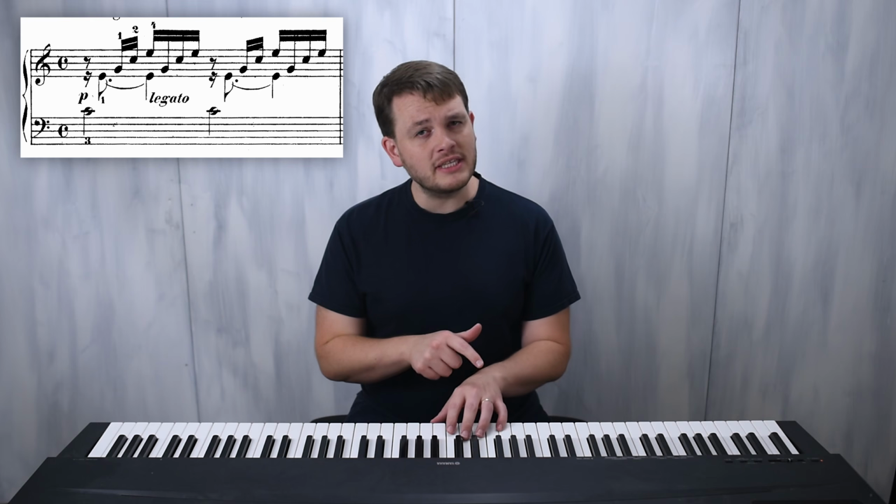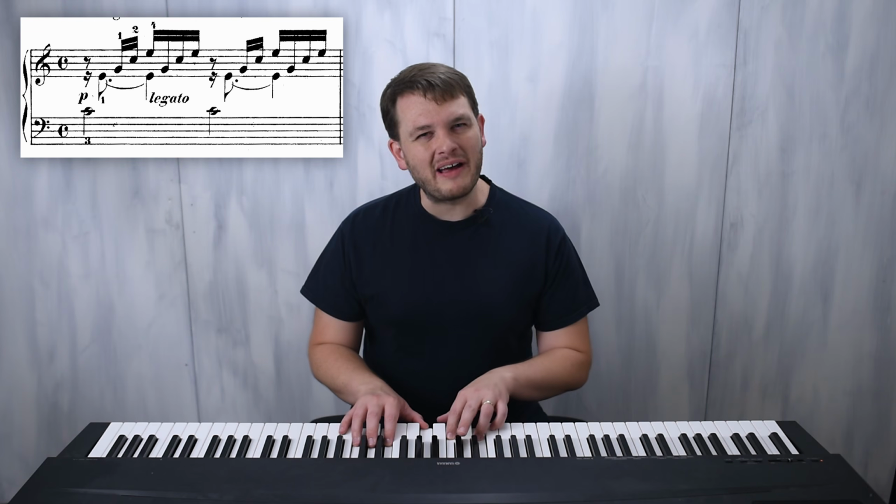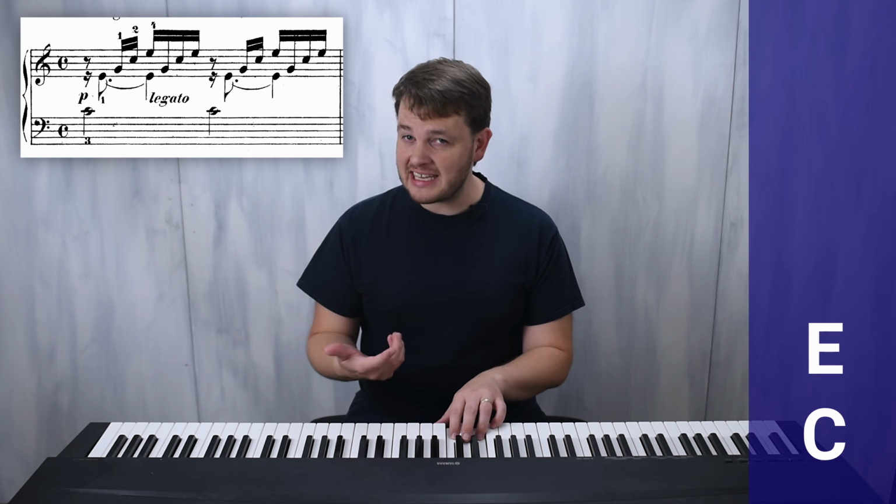Like basically every other measure in this piece, measure 1 has 2 notes in the left hand, and then 3 notes in the right hand that are played twice. We have to start out by figuring out what letter name to give this chord. So in the left hand, we have C and E. Then in the right hand, we have G, C, E.